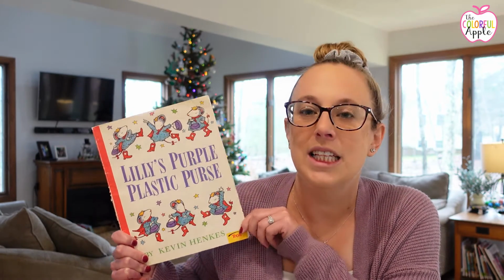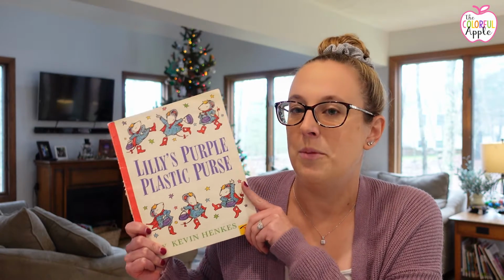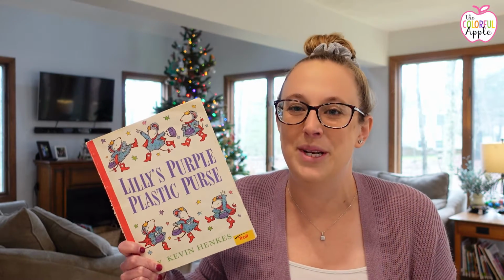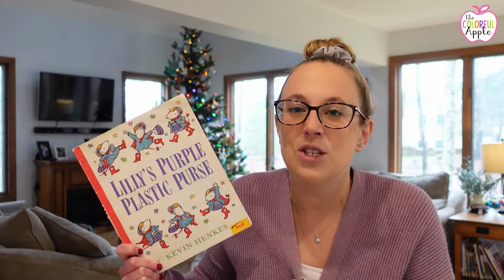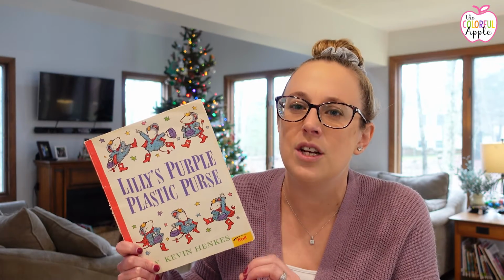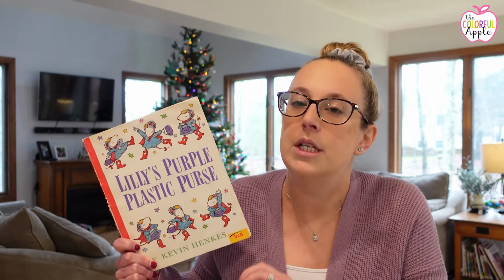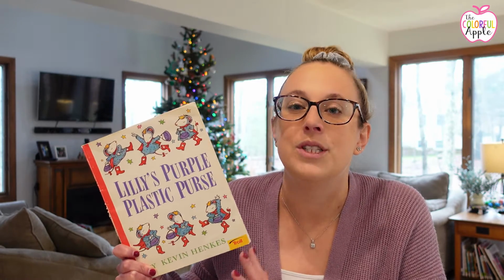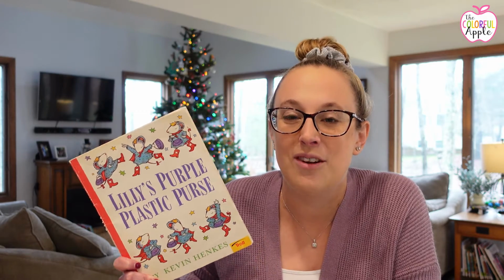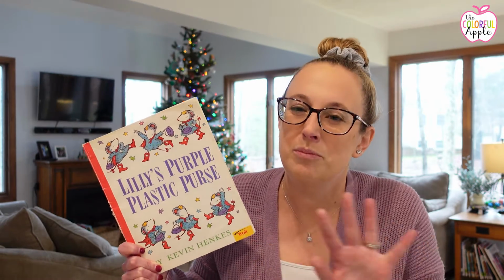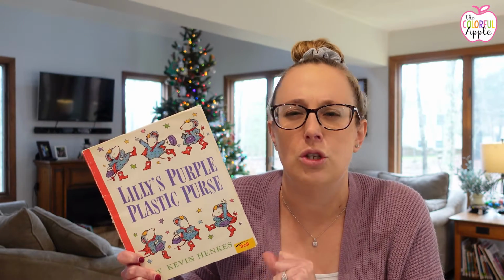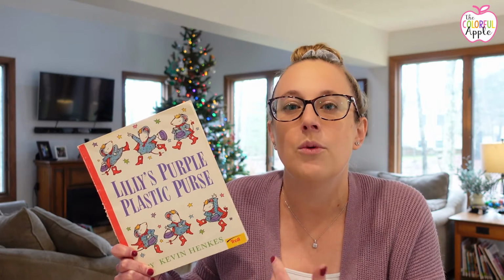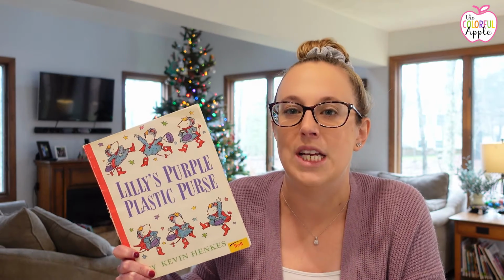In this story, Lily has a new purple plastic purse, and she is so proud of this purse, and she just wants to tell everybody about it. So she brings the purse to school, and her teacher tells her, "You can share it later, but right now you need to put it away." Well, Lily, she tries. She really tries, but she can't. She's just so excited, and she takes it out to show people, and her teacher puts it away until the end of the day. She is so mad, and eventually the teacher does return it to her with a note that just says tomorrow's going to be a better day.